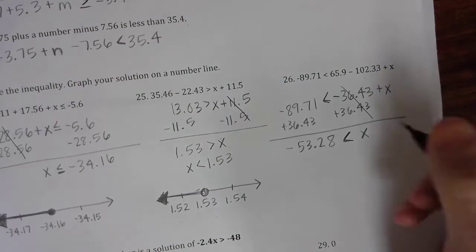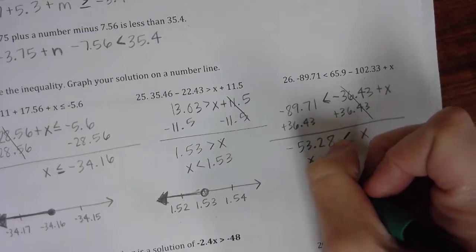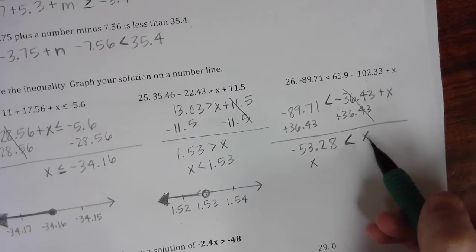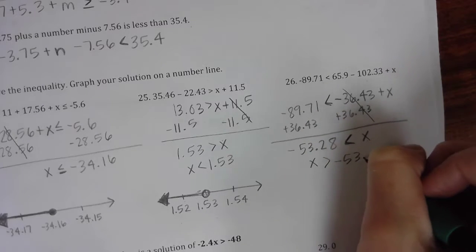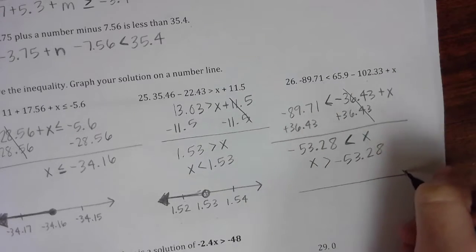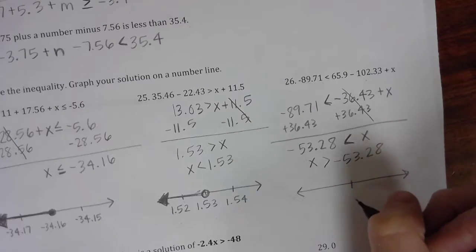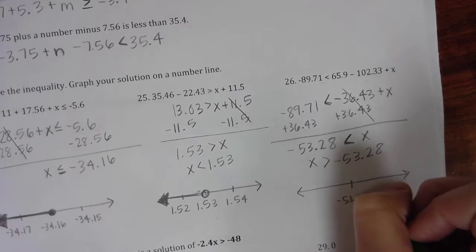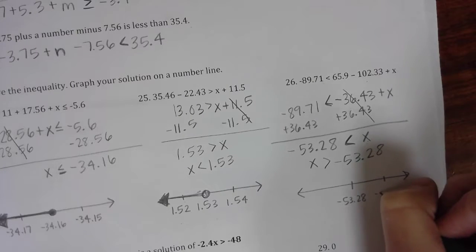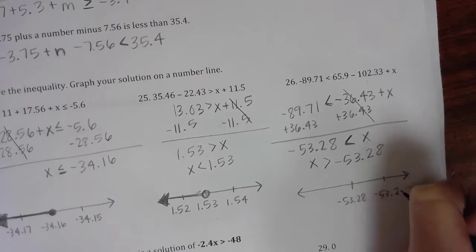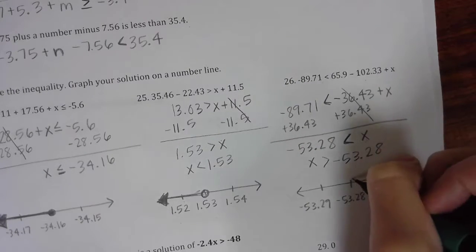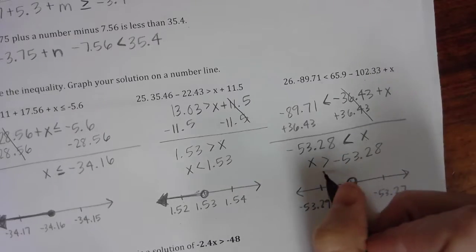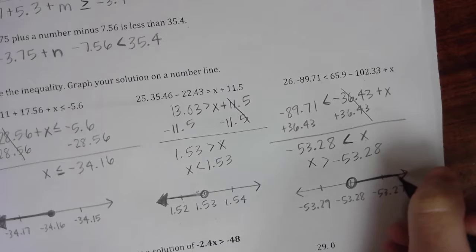53.28. Okay. Now to graph it, we want our variable in the front, so that actually reads x is greater than negative 53.28. Just remember to have your variable in the front whenever you graph. So I have negative 53.28. Label your number line correctly, so this should be 53.27 because they're negatives. Negative 53.29. I have an open circle, and we're going to shade to the right.